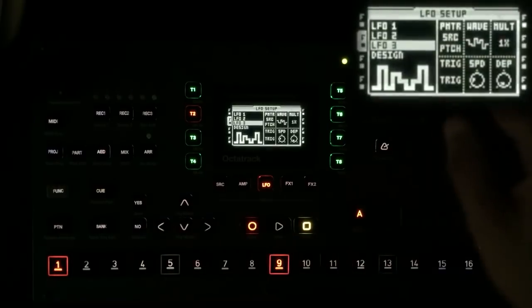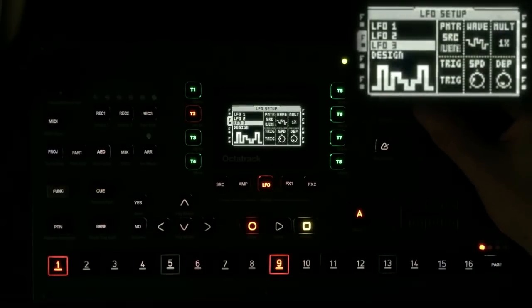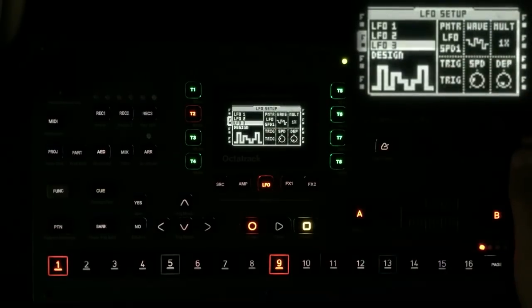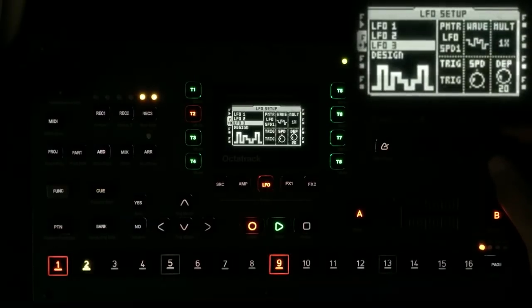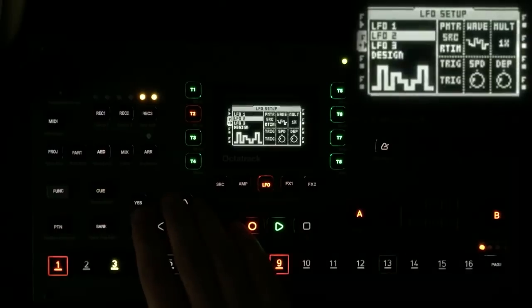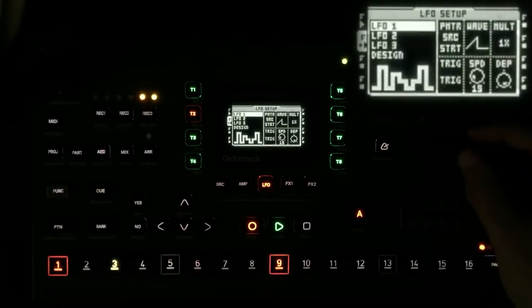Okay, let's see if we can use LFO3 to do the speed of LFO1. Let's see how that sounds. So that's going to change the speed at which it's kind of time stretching. Let's see how that sounds. Back to LFO1 and maybe bring that speed down a little bit.